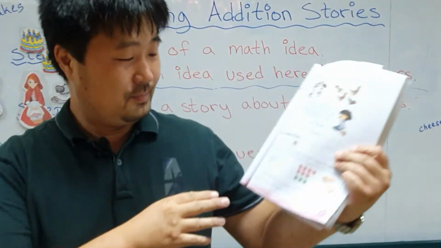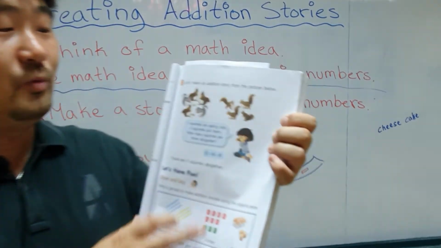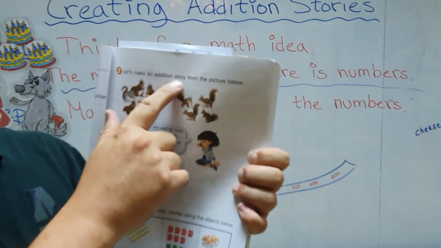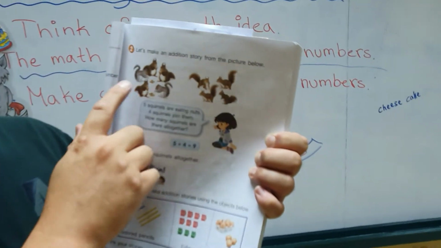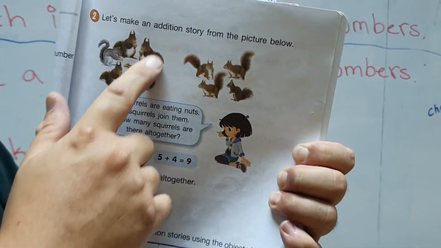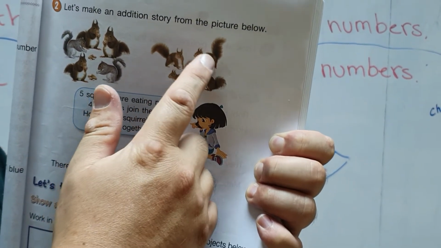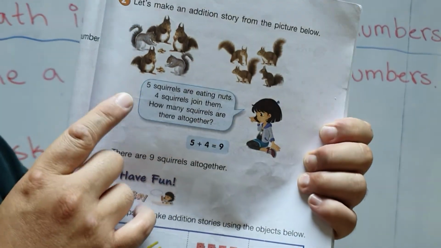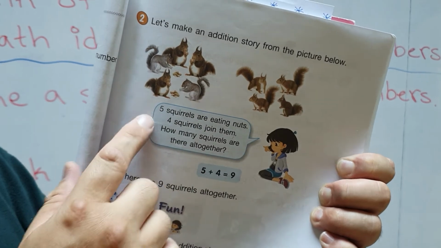So if you look at page 61, then I'm going to read this story. So let's make an addition story from the picture below. So you have 2 pictures here. How many squirrels? 1, 2, 3, 4, 5 in the first picture. And how many squirrels in the second picture? 1, 2, 3, 4 squirrels. So creating the addition story has already been done by the book.